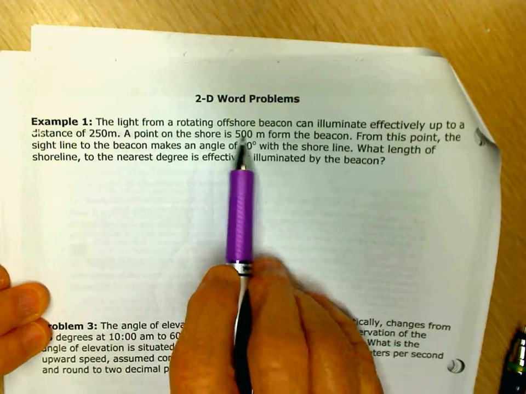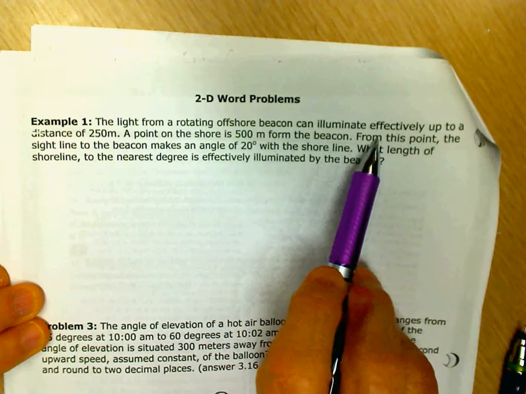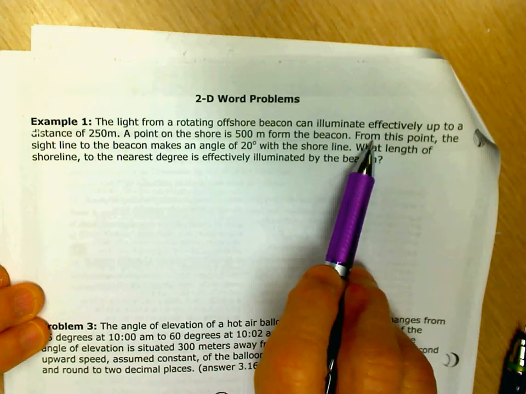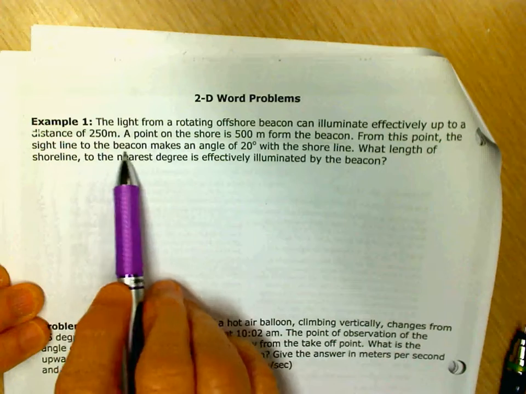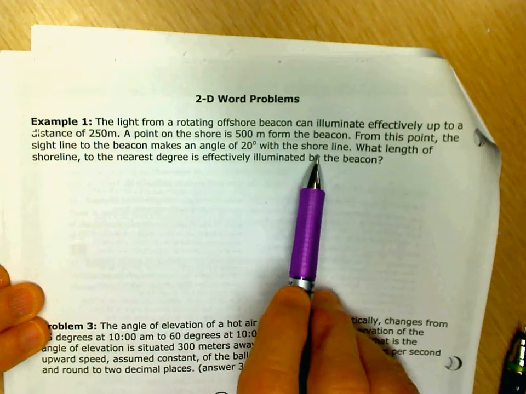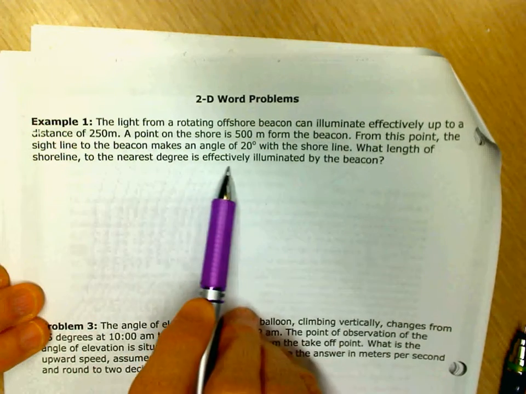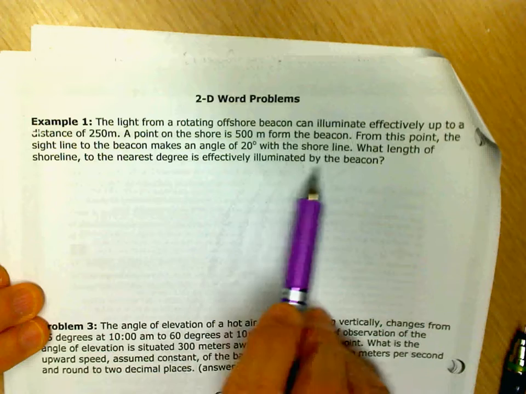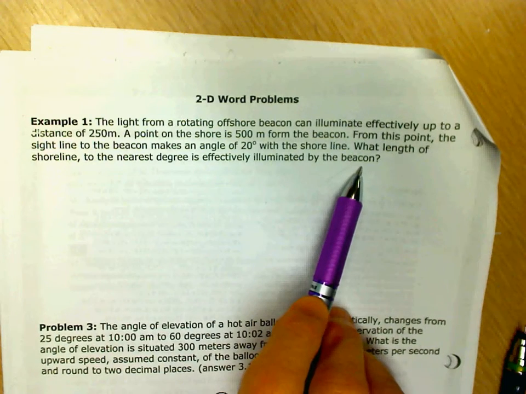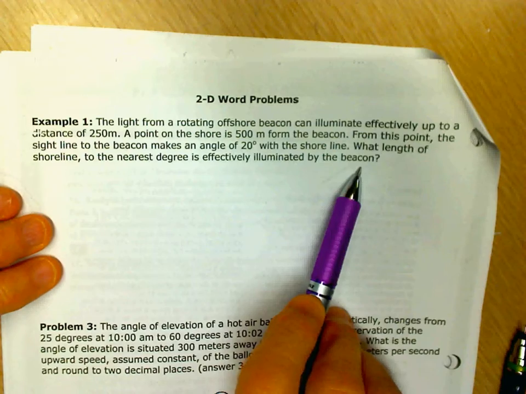A point on the shore is 500 meters from the beacon. From this point, the sight line to the beacon makes an angle of 20 degrees with the shoreline. What length of shoreline to the nearest degree is effectively illuminated by the beacon? This is very much like the homework problem I just took up with you.